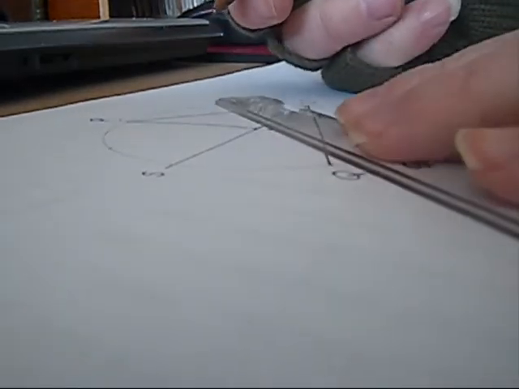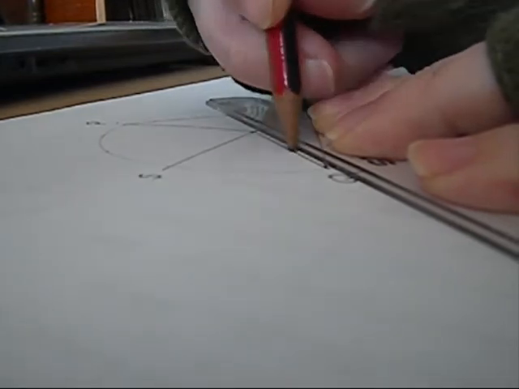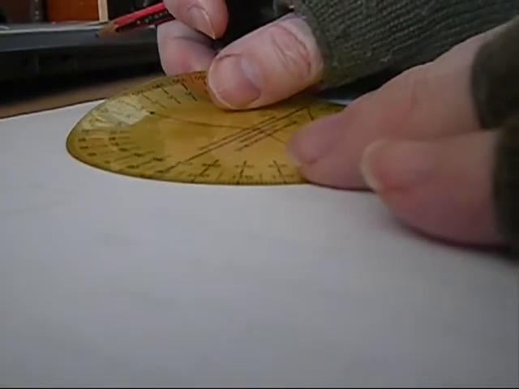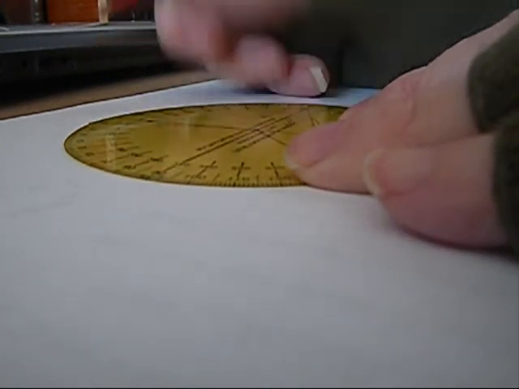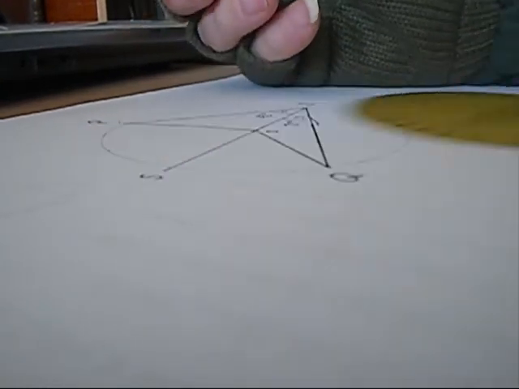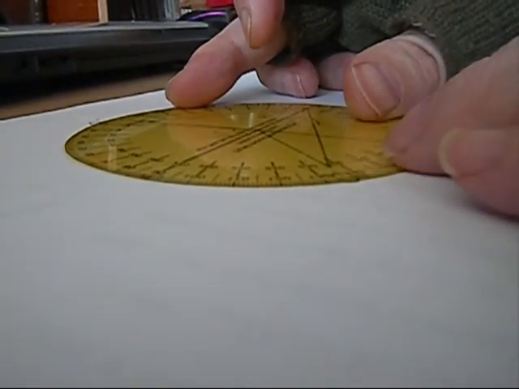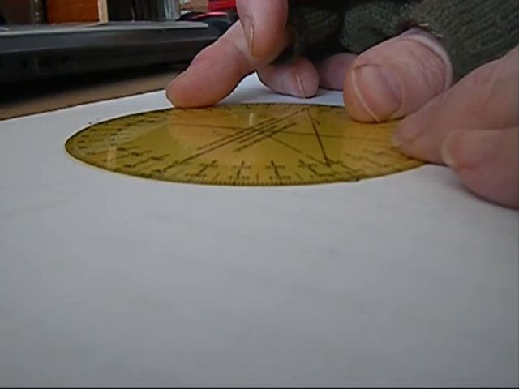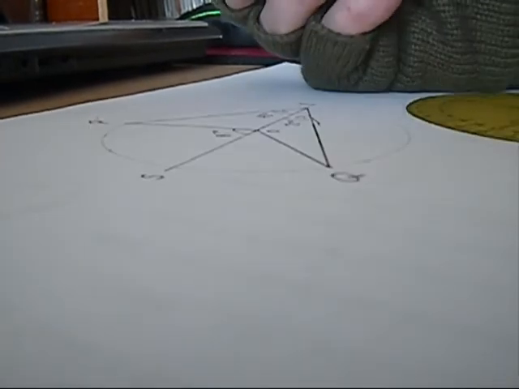PO and OQ. Right. The angle SPQ is 10, 20, 30, 40, 50, 60, 70, 83 degrees. The angle SOQ, sorry, SOP did I say? Yeah, SOQ is 10, 20, 30, 40, 6 degrees.